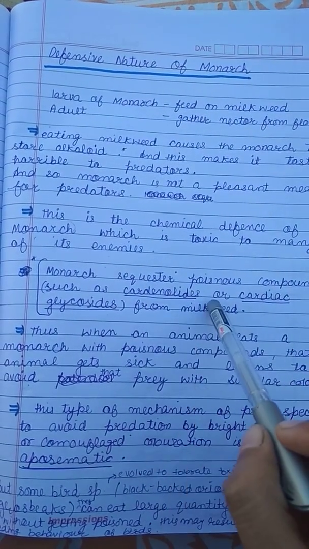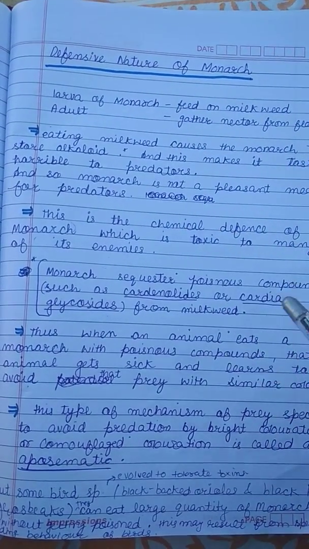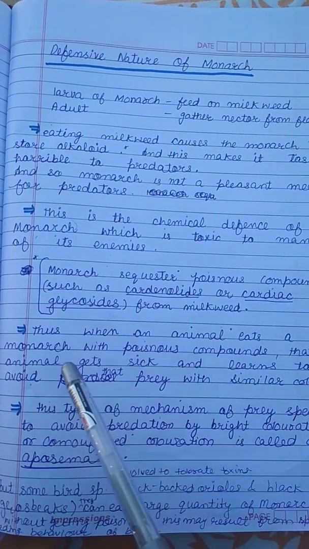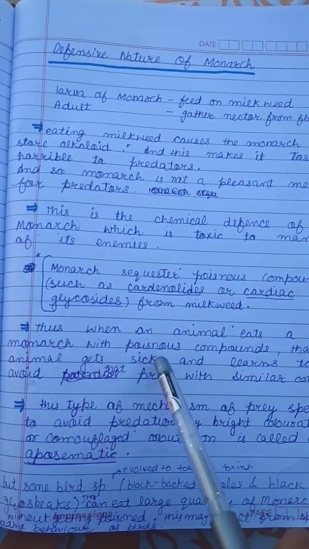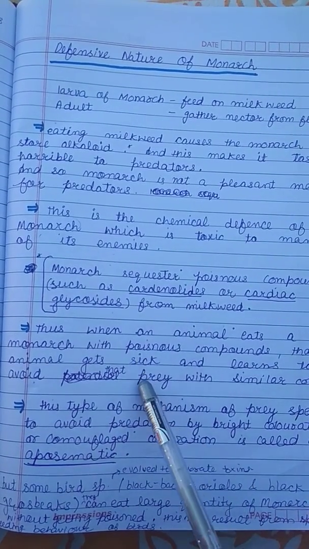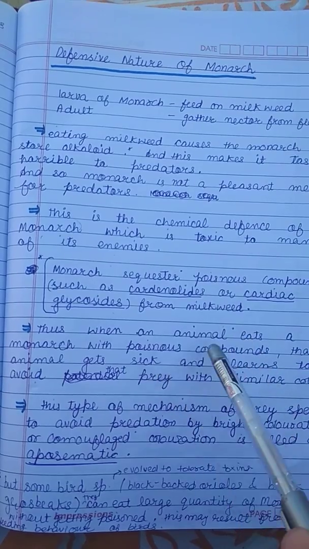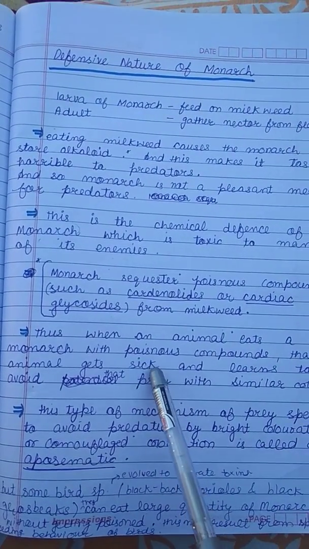These poisonous substances accumulate in the body of the monarch, and when a predator, an animal, eats the monarch with these poisonous compounds, that animal gets sick. The animal does not die, but it gets sick. And that particular animal learns to associate these warning colors with a bad experience.